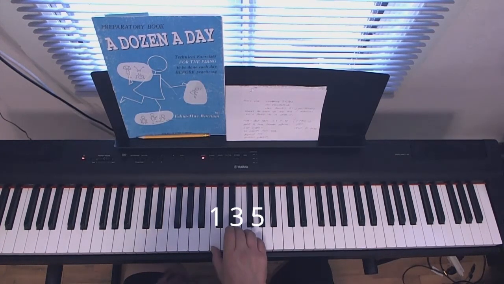So that would be a C chord. Now, when we did our C major scale, C, D, E, F, G, A, B, C, okay, those are all the notes that are in the key of C.